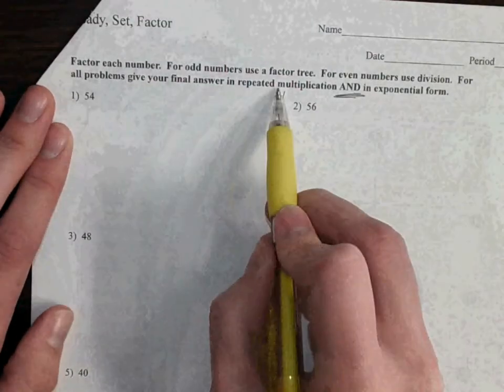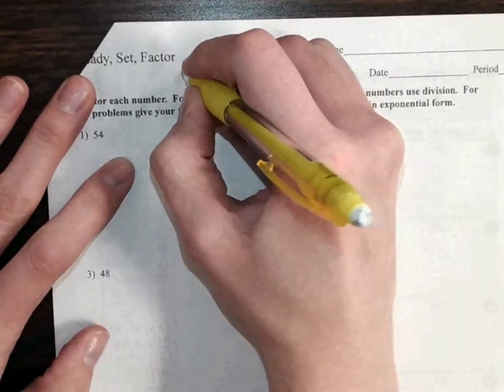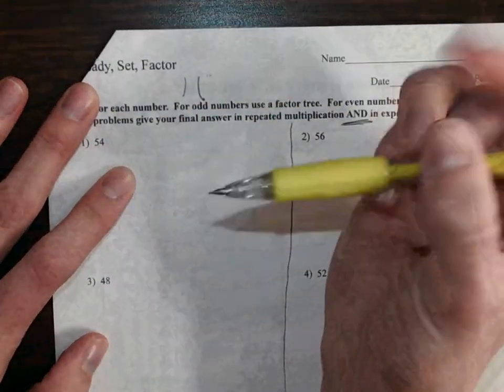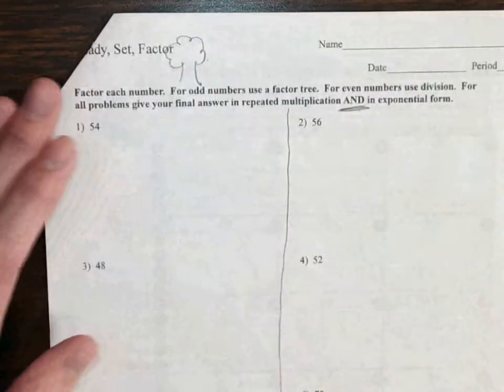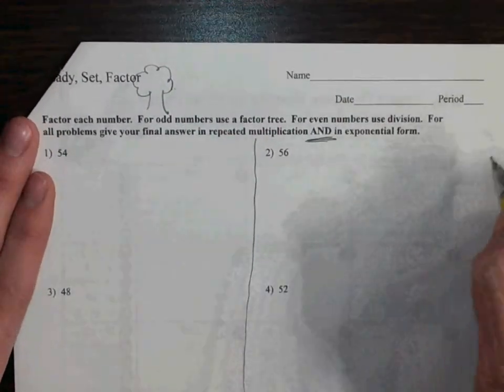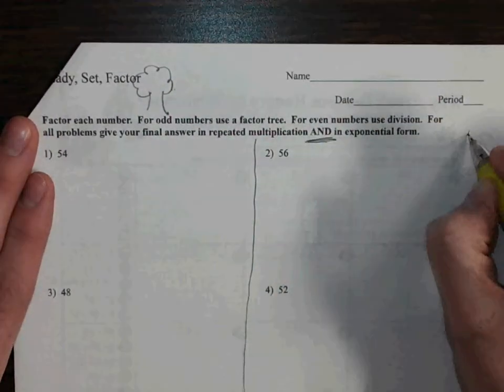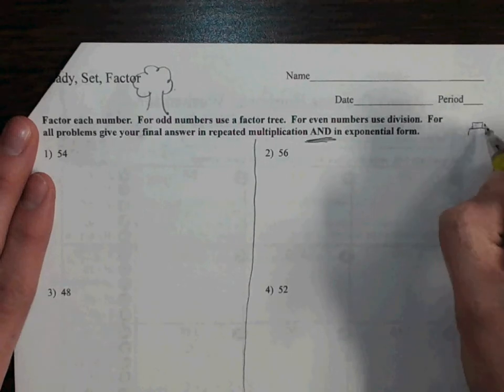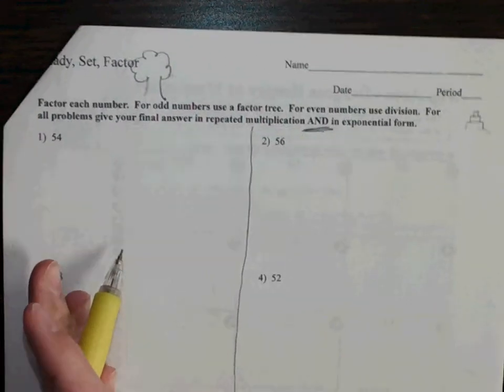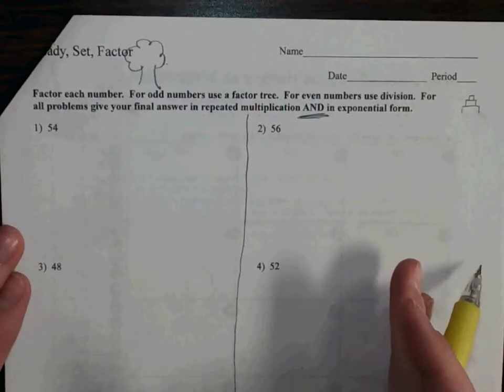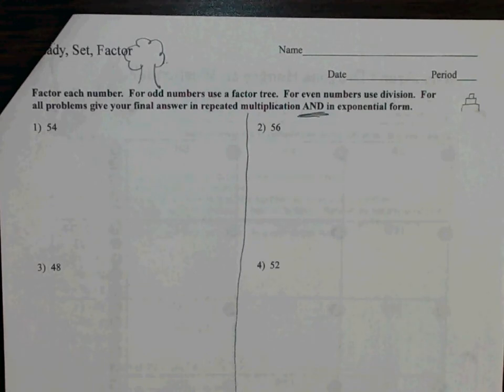So if you want, right now, you can divide your page. Odd numbers use a tree. So up here at the top, I'm going to draw a little tree. And then on this side, we're going to use a cake. Whatever will remind you that this side is factor tree, this side use a cake. So we're going to practice both ways.